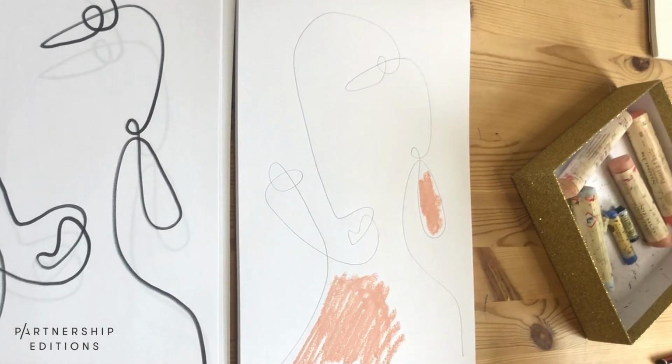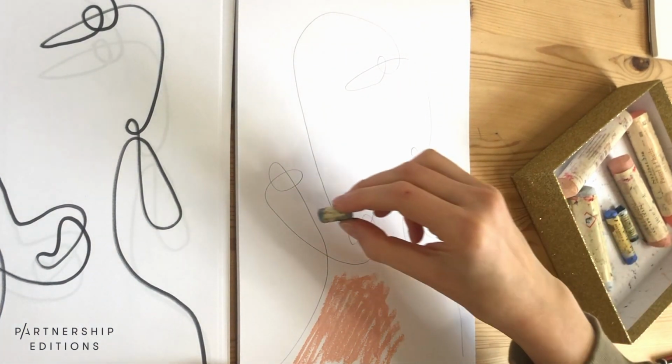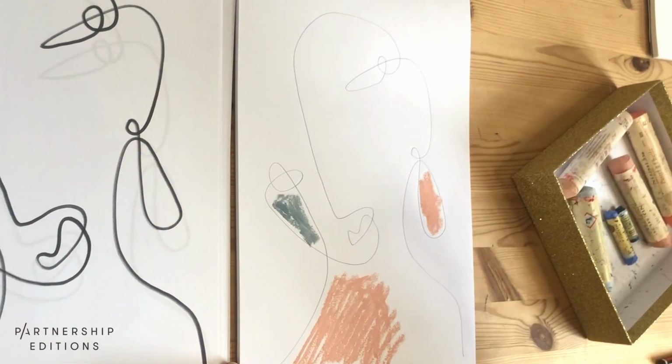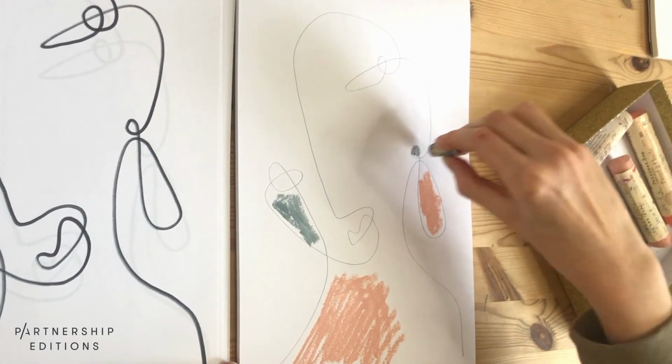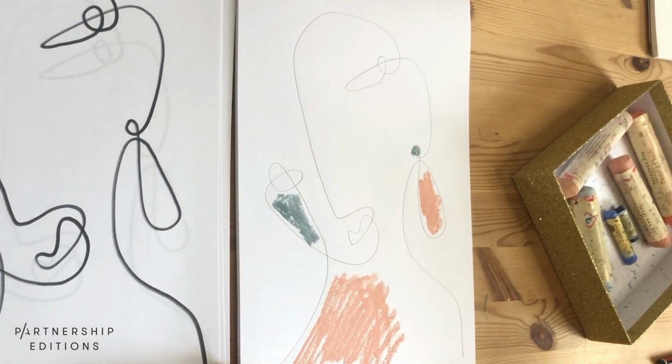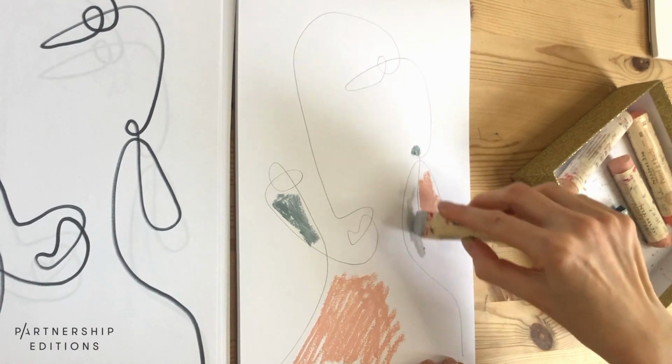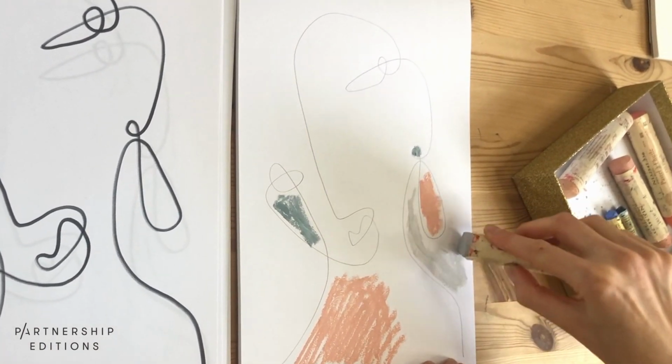Now I think I'm going to take this grey blue, if I've got enough of it, and add some into this little section of her face, and perhaps the clasp of her earring. And then I'm going to take this light grey and start to block out the background.